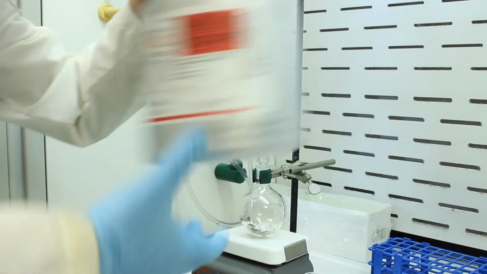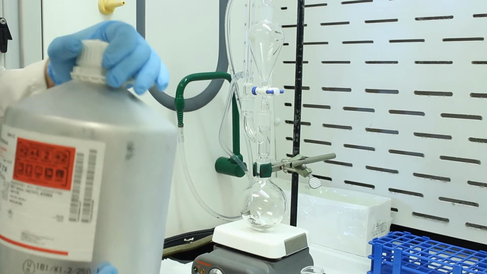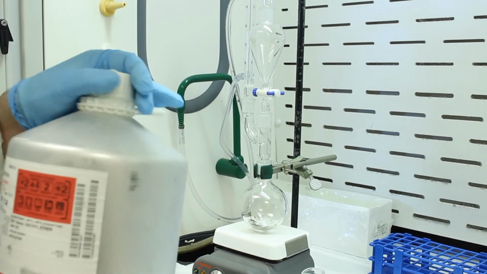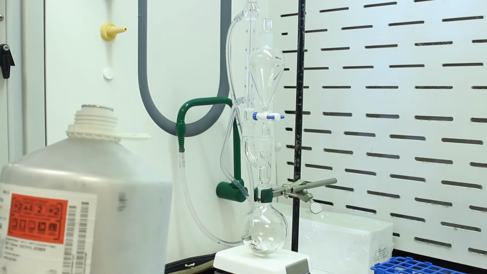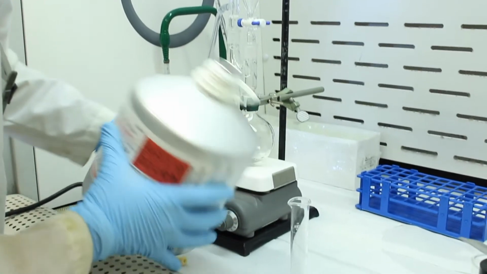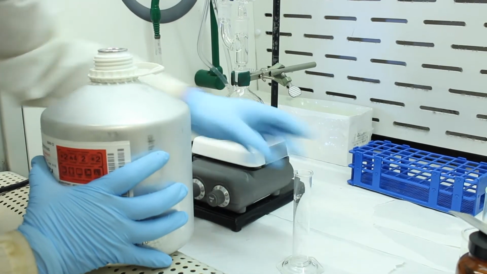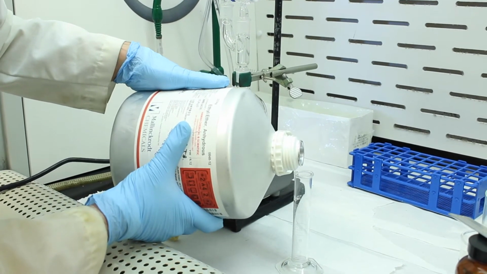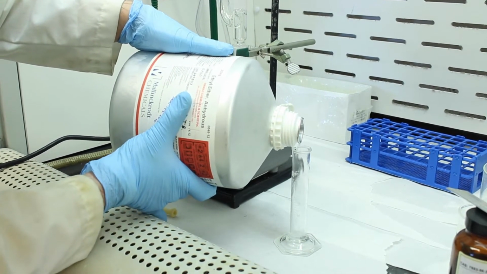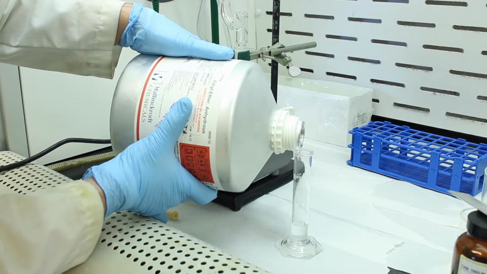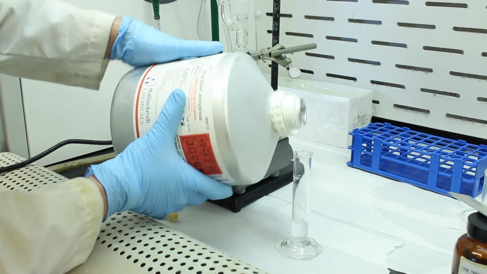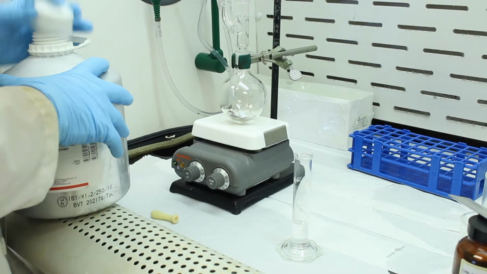So we're going to add a 10 mil portion first, and speed here matters more than precision. So we want to be fast because the ether will absorb water from the air. So we're going to try to get around 10 mils here. And ether is very flammable as well. Has a very low boiling point, which also makes it challenging to work with. It likes to vaporize. Okay, so there's about 10 mils.